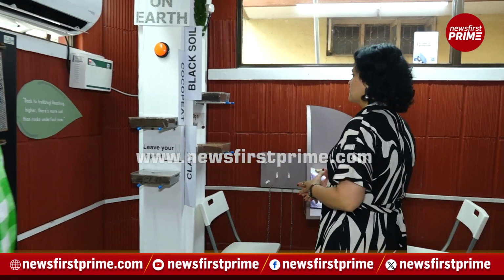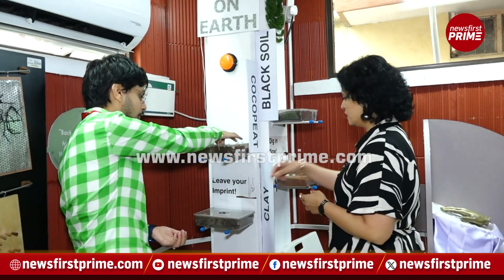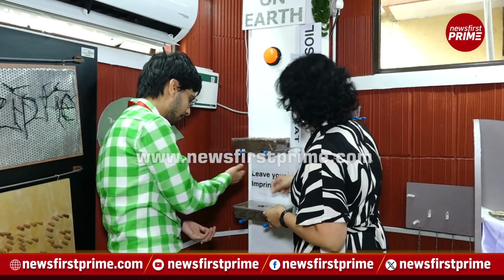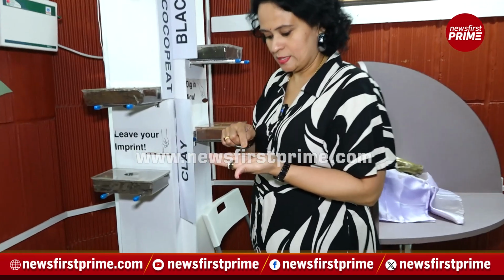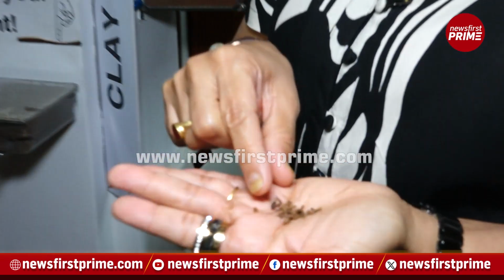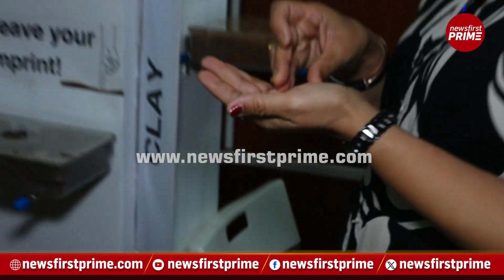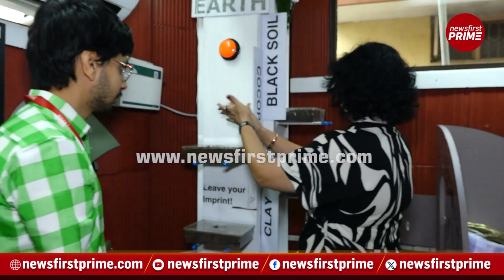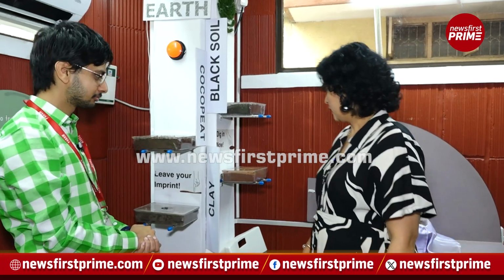And these are the different types of soils. Here you will feel different textures. You can feel them. We have cocoa peat. We have clay over there. We have the black soil and the red soil up here.